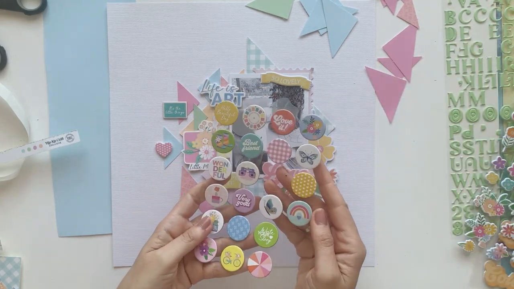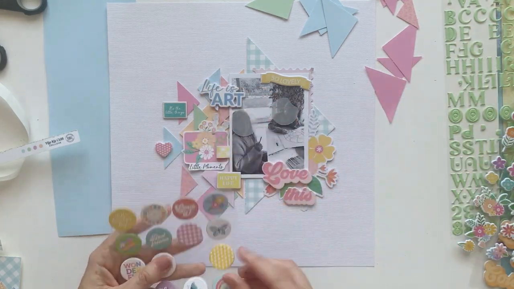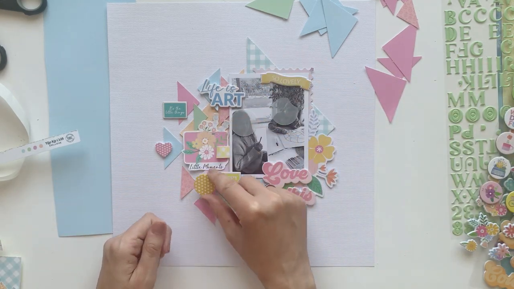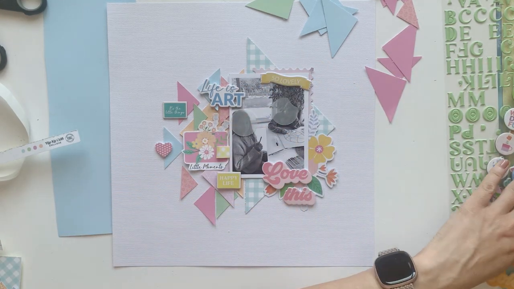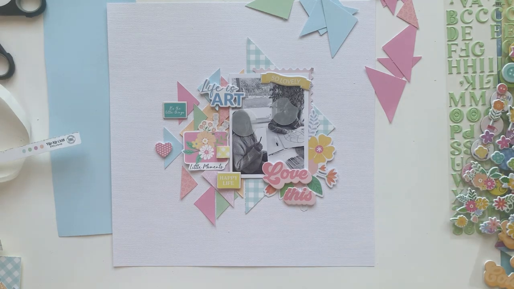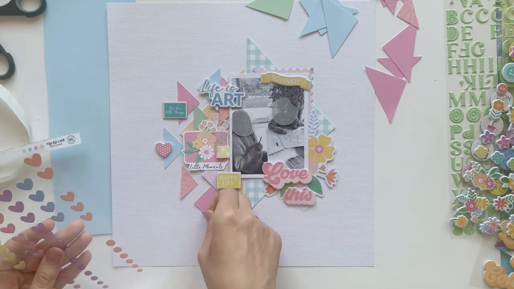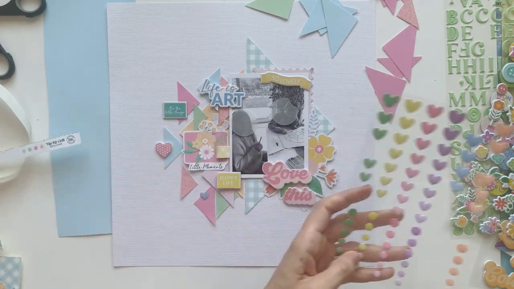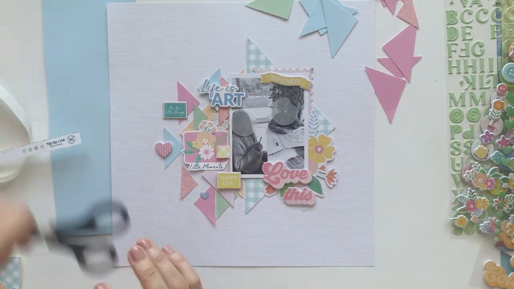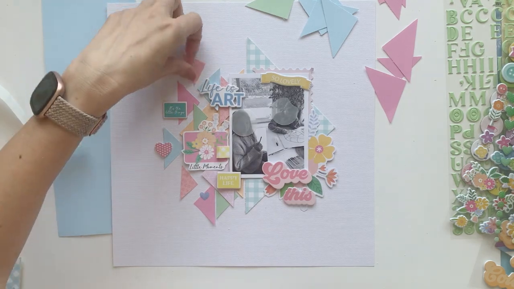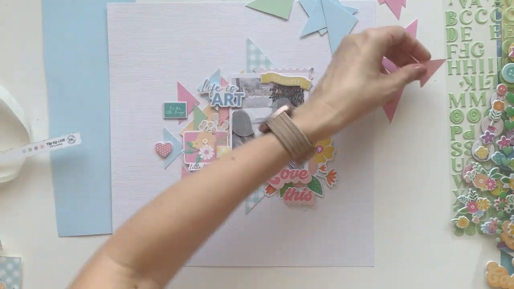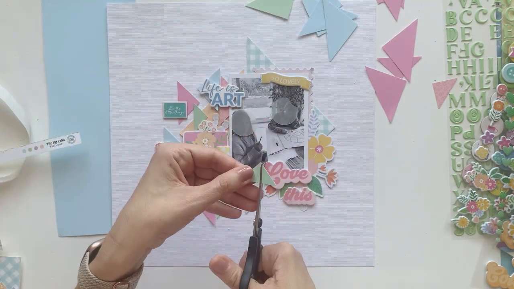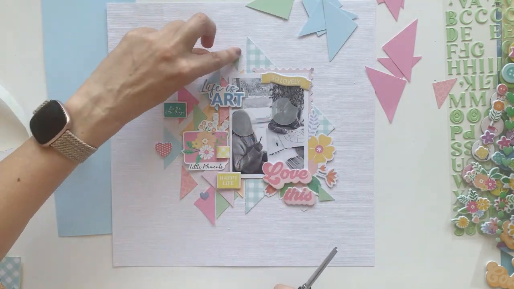Alright, so first of all, I also thought about using a circle element, but then I decided to add a few shiny hearts instead, because I already have the heart-shaped puffy sticker, and this way I have just 3 big shapes. I have the triangles, I have the rectangles, and the hearts.